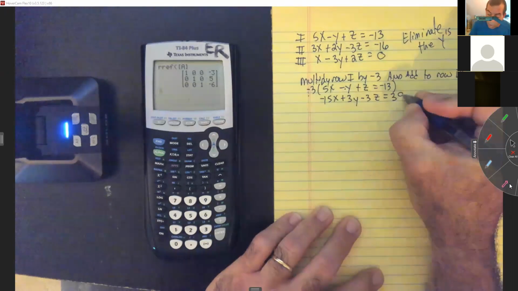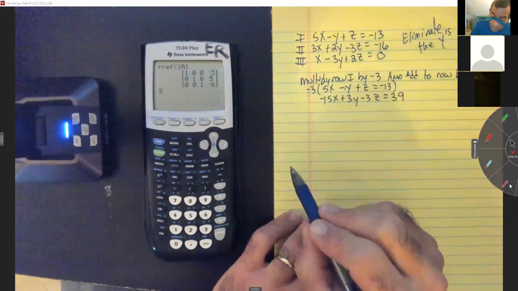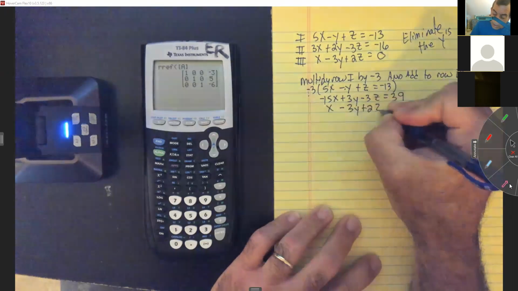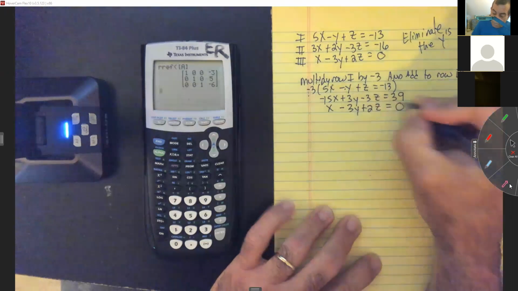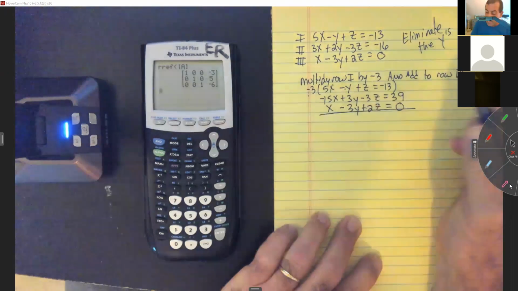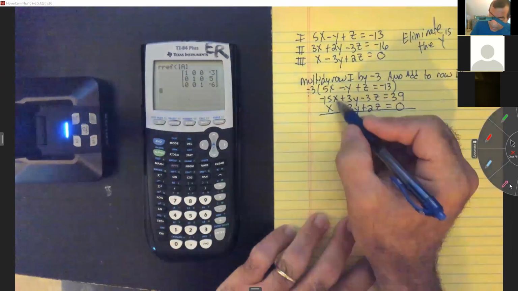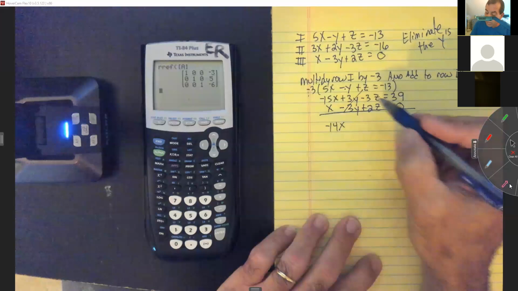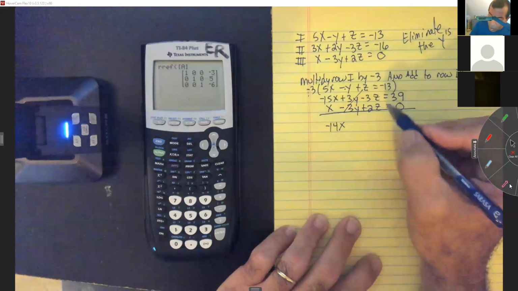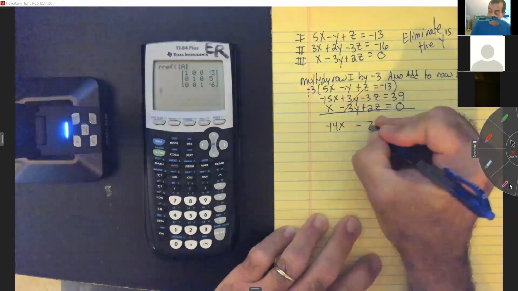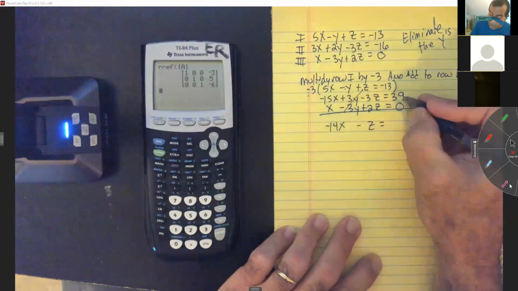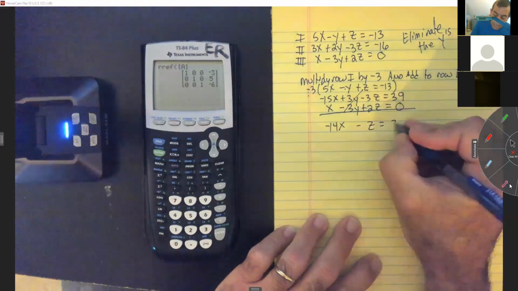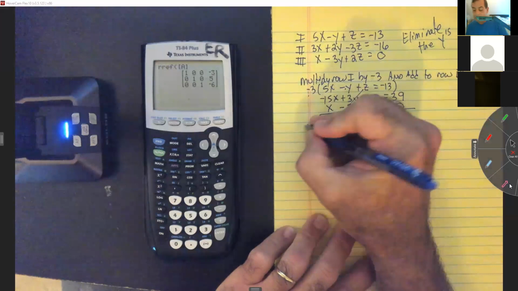Add that to row 3, which was x minus 3y plus 2z equals 0. So let's see, we had -15x plus x is a -14x. The y's canceled. -3 plus 2 is a -1z. And then 39 and 0 is 39. So we're going to call that row 4 now.